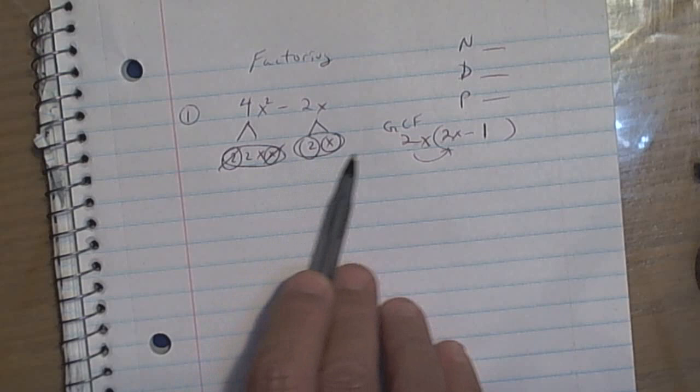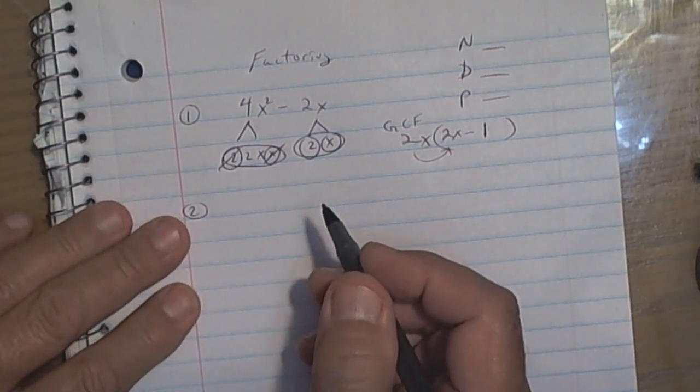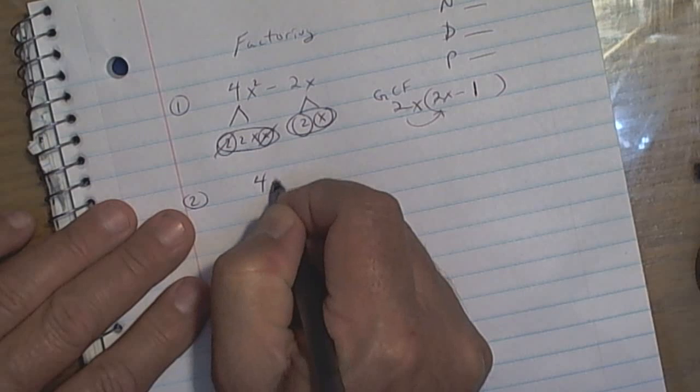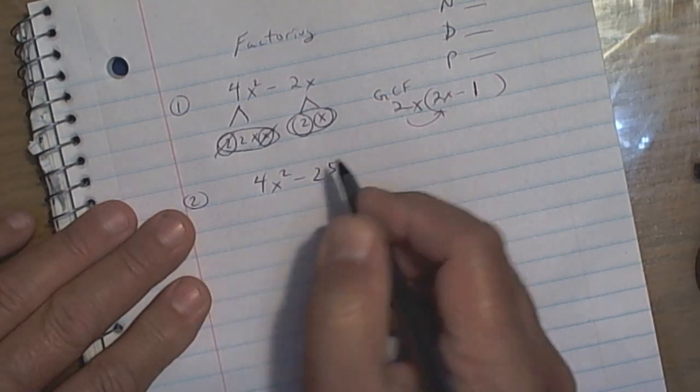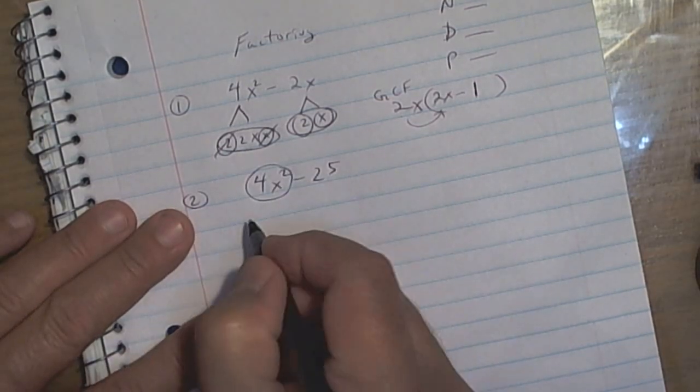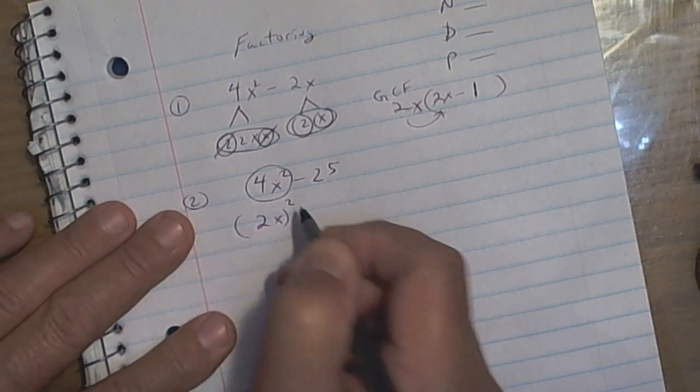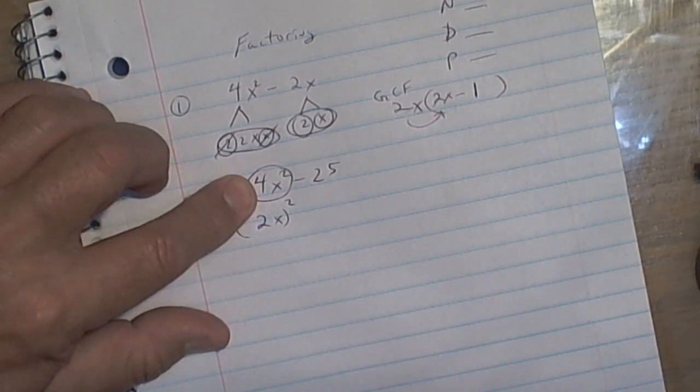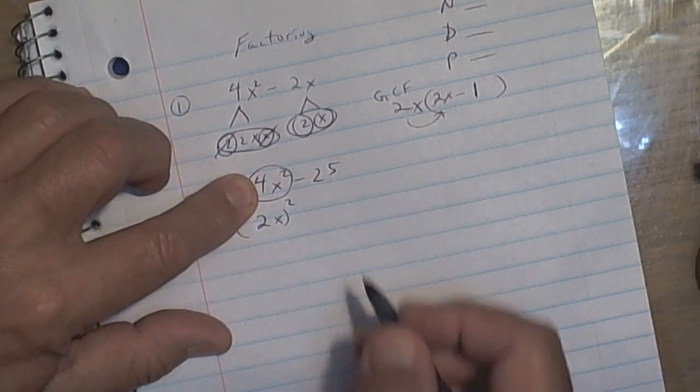The second type of factoring we learned was the difference of two squares, like 4x squared minus 25. This is a perfect square. 2x squared is 4x squared. And 5 squared.